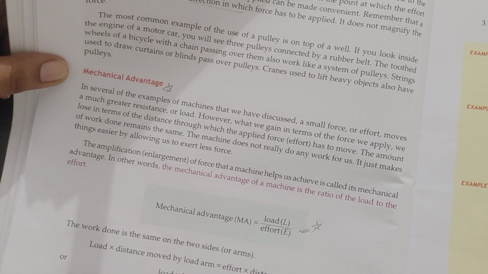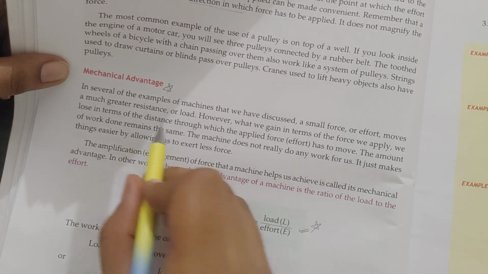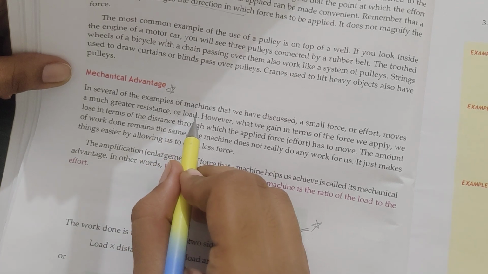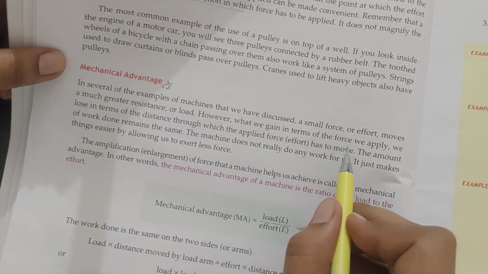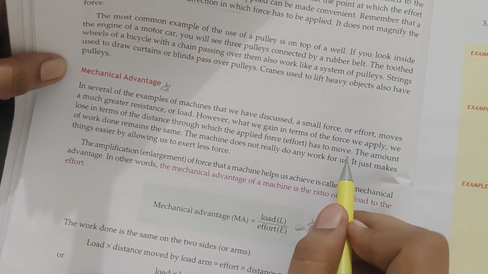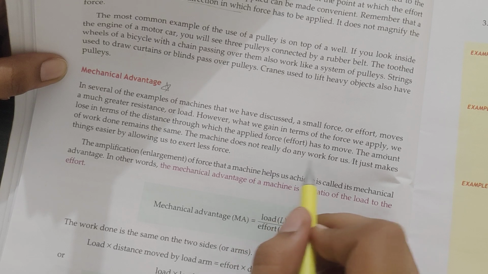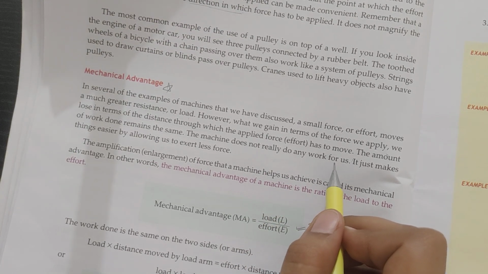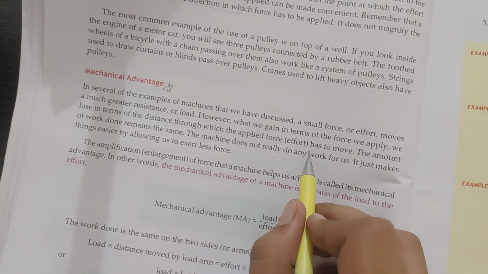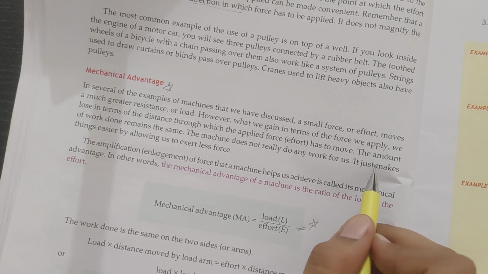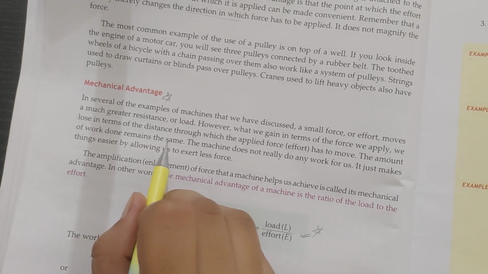There are different things. We are applying the force, the effort, which overcomes the resistance, which moves the load. So what we are gaining in terms of the force that we are applying, we lose in terms of the distance. How much force we are giving, it is lost in terms of the distance through which the applied force or effort is moving. So the amount of work done remains the same.